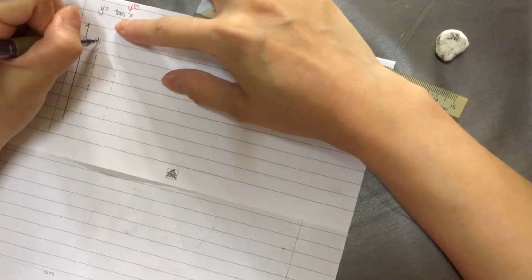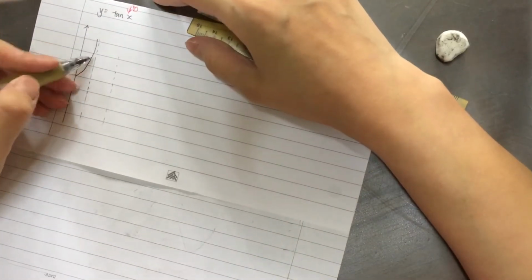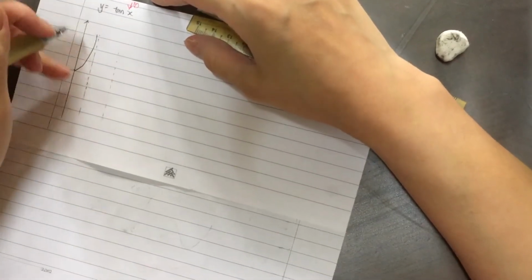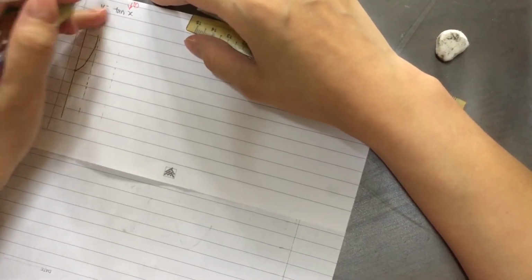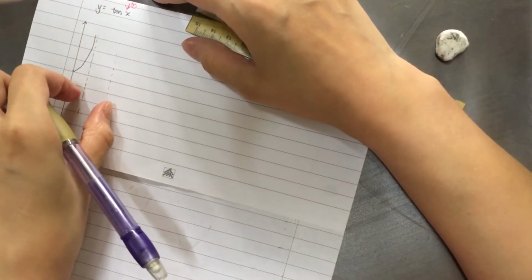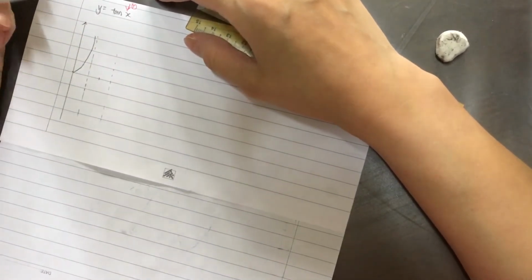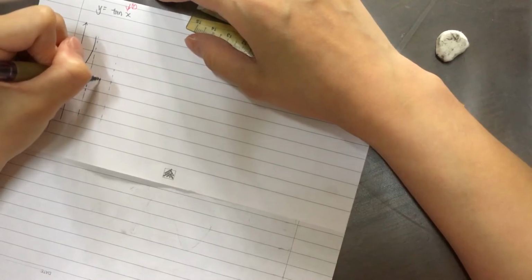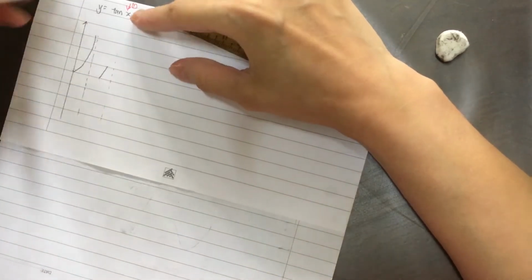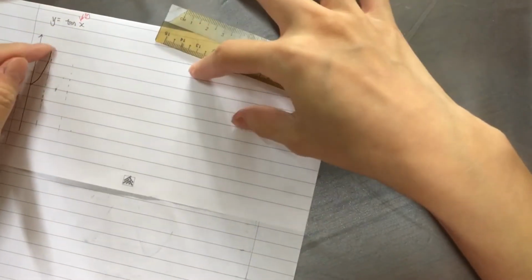So I'll start with it like that. This is my first tangent graph that I start with, and then between these two dotted lines, I will start with the middle one in between them. So I will draw another shape which is the same as here.